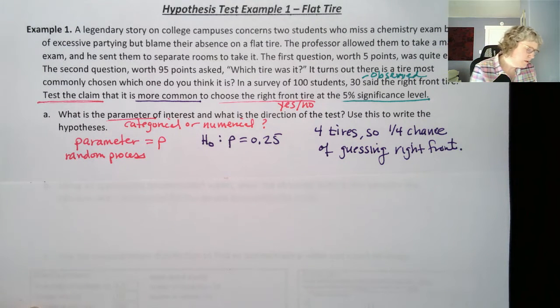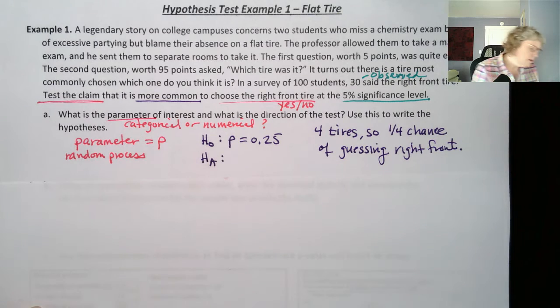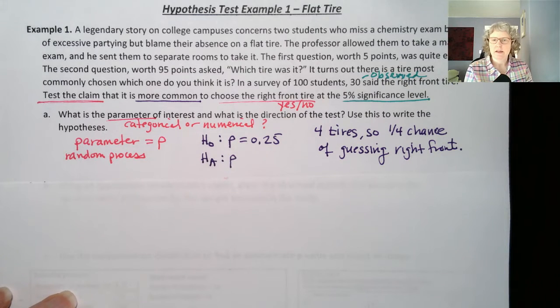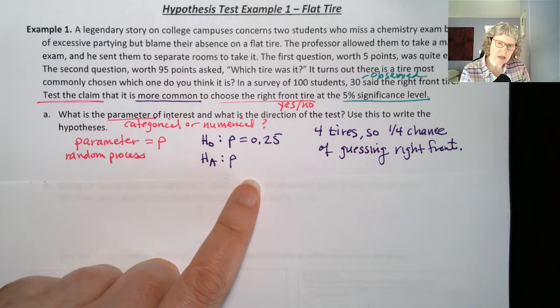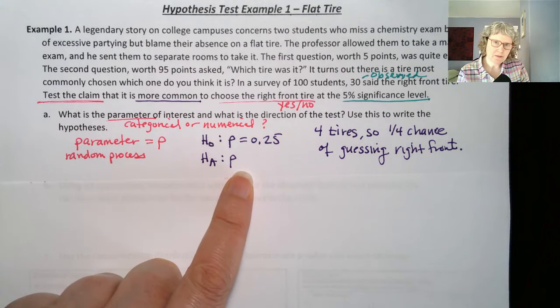Now we can do our alternates, and that's going to be HA colon, and we still have P. We're always testing, it's one test, so we always have the same parameter. Now this one will be either greater, less than, or equal, or not equal to, because this one's equal. So that's where we look at the claim, okay?